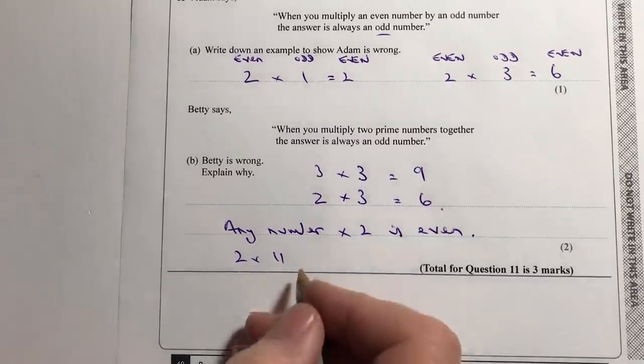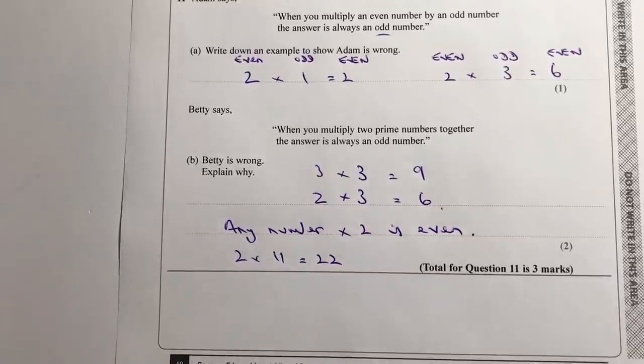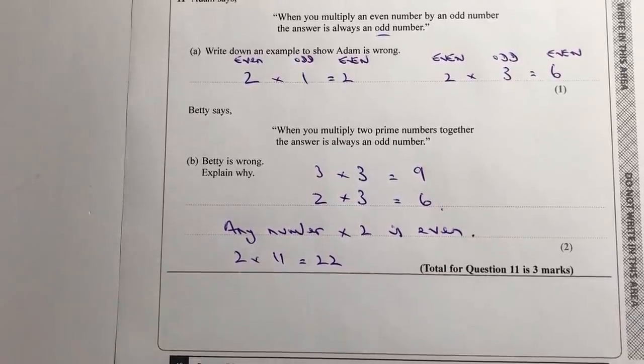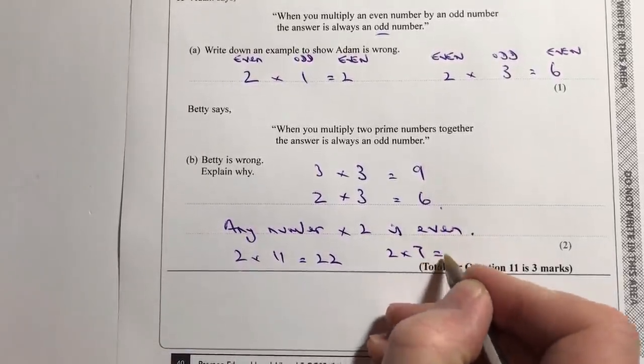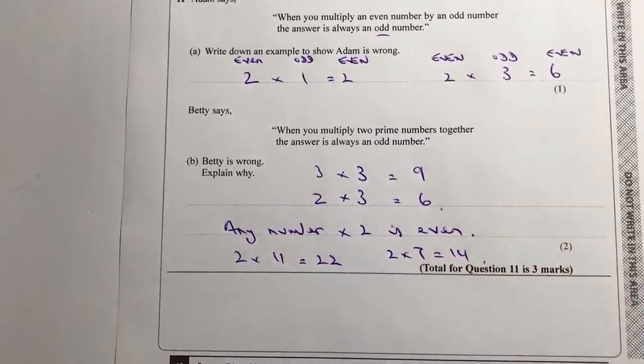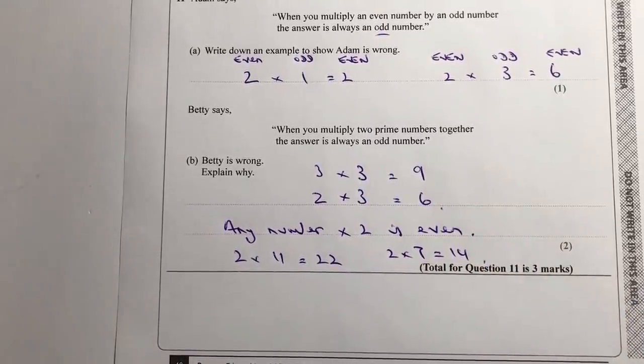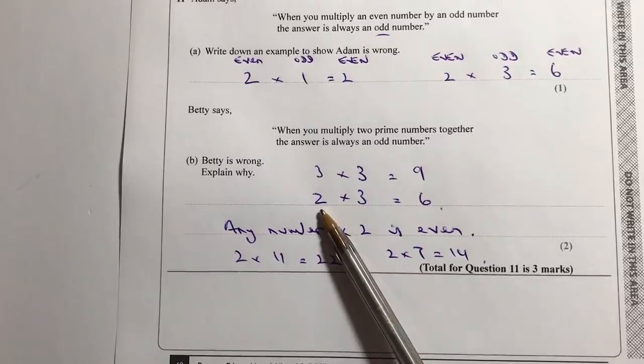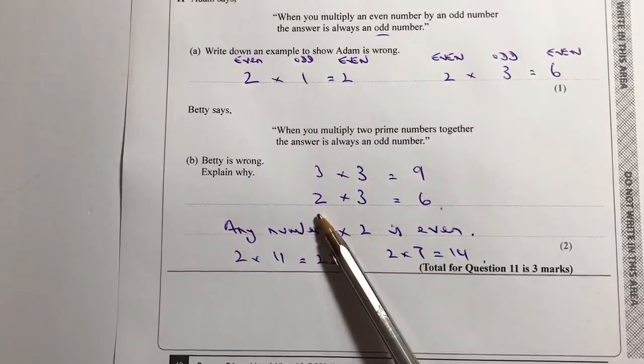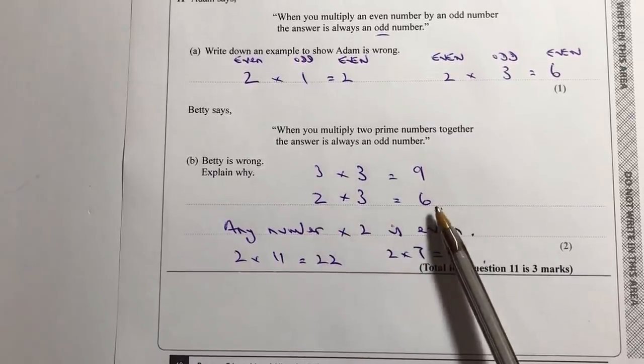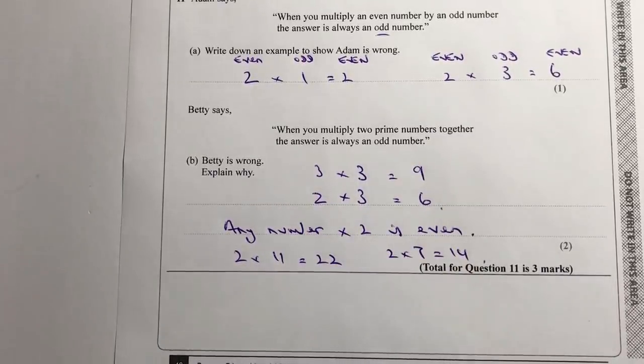So 2 times 11 is 22, which is an even number. We'll try 2 times 7, which is 14, also an even number. So it's because of this number 2 being a prime number and an even number, the only one that there is, that the effect is that it's always going to be an even number at the end.